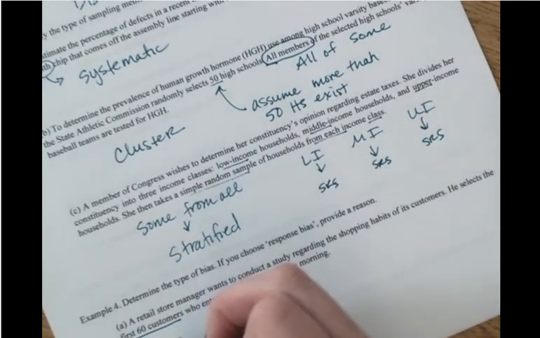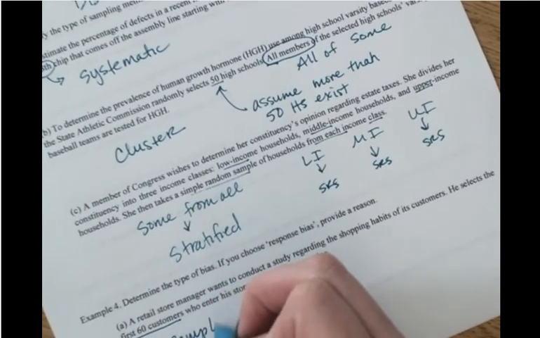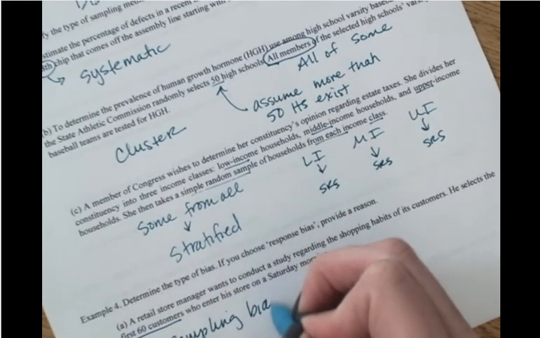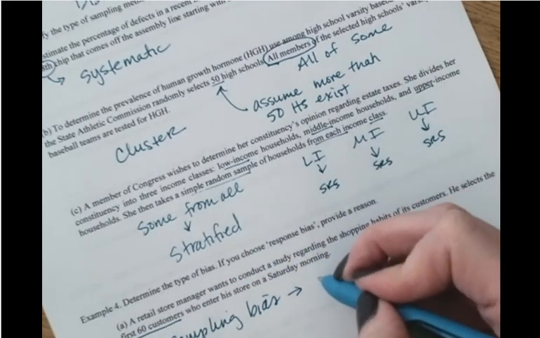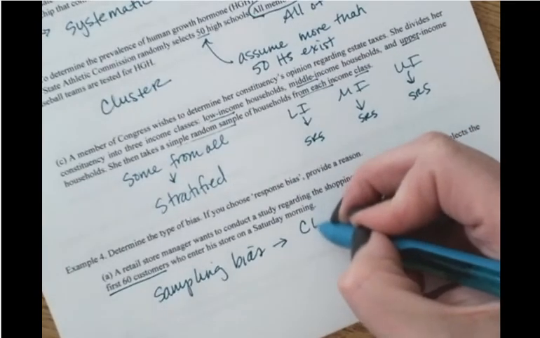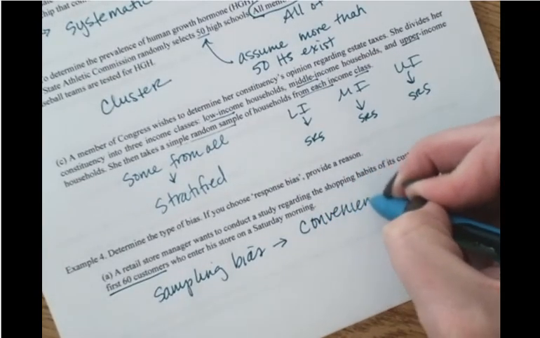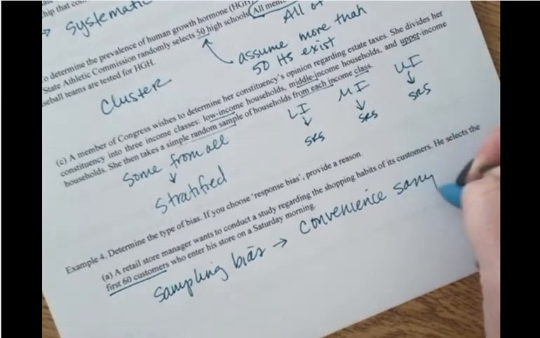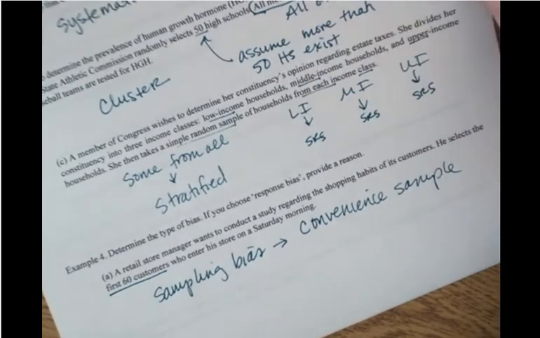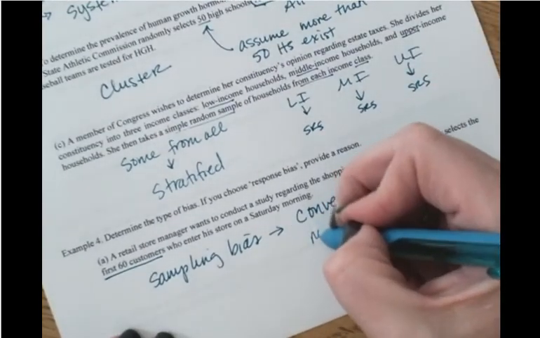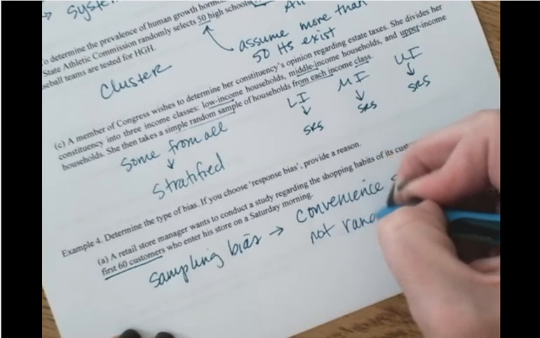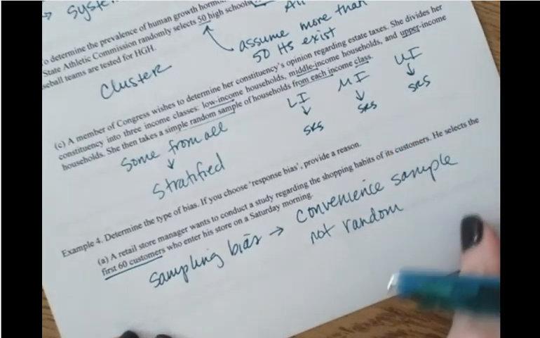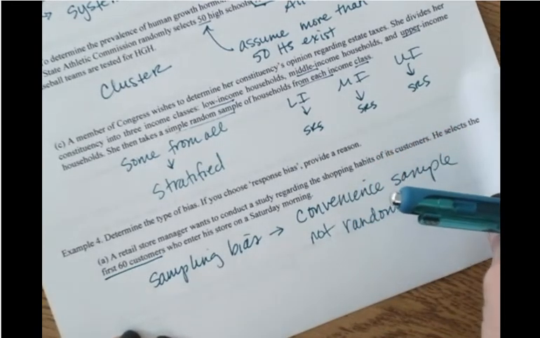Well, that would be a sampling bias. More specifically, what did he do? He did a convenience sample. He did what was easy and convenient. It's not random, it's convenient. Okay? So there is sampling bias there.